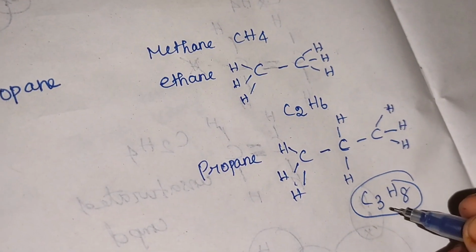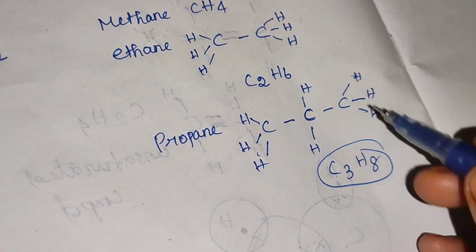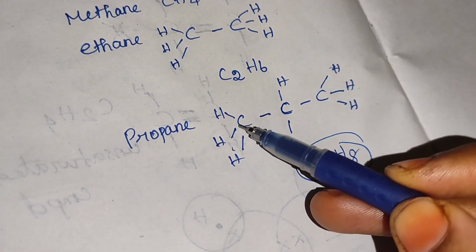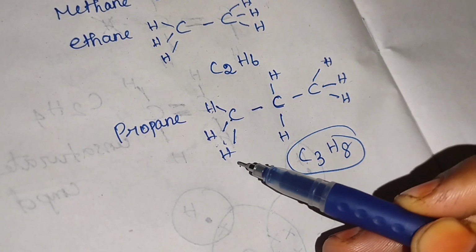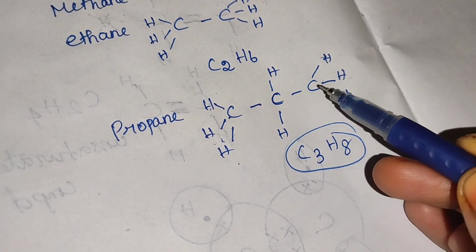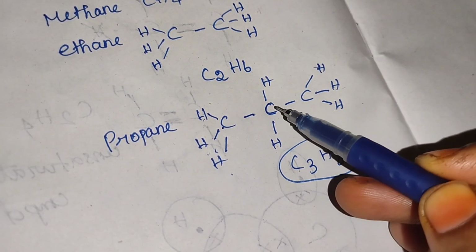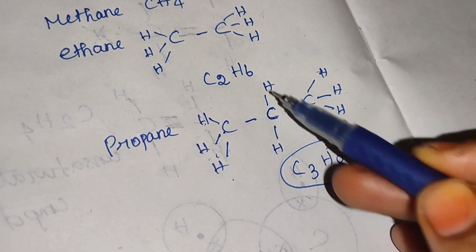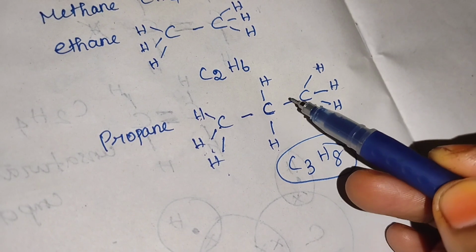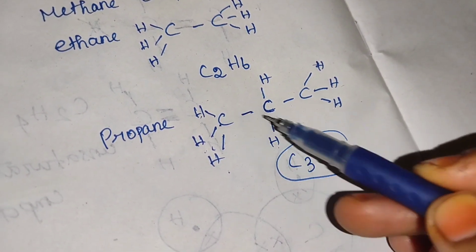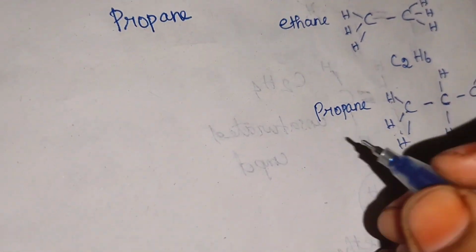Now write the propane structure. This carbon atom shares 3 electrons with hydrogen and 1 electron with carbon. Like that, the other end carbon also has 3 hydrogens and shares with this carbon. And this middle carbon shares 2 electrons with 2 hydrogens and with the 2 carbon atoms. So I am writing the electron dot structure.